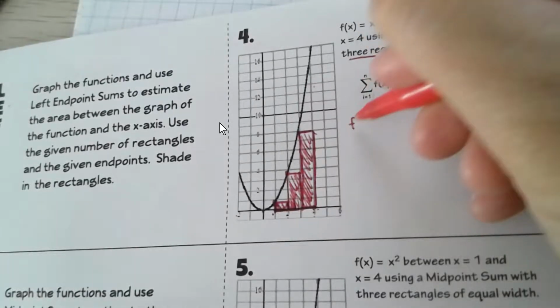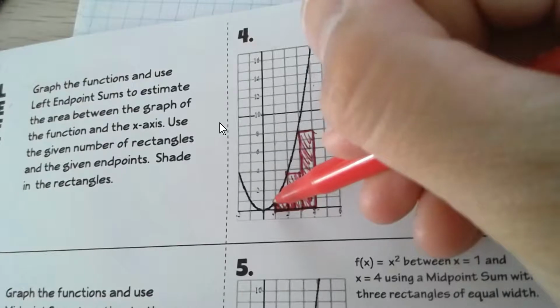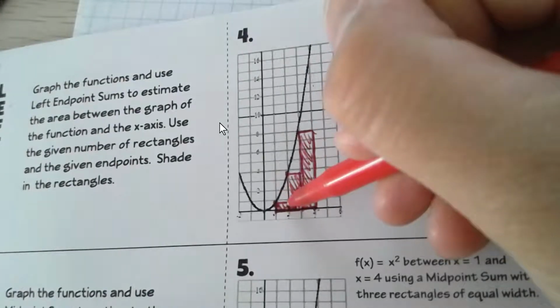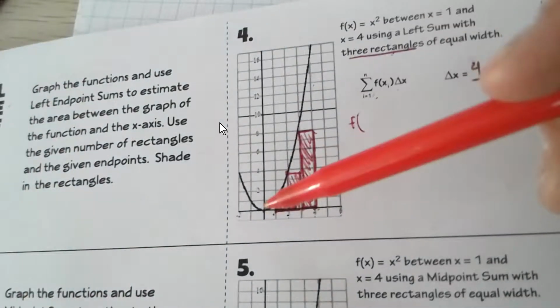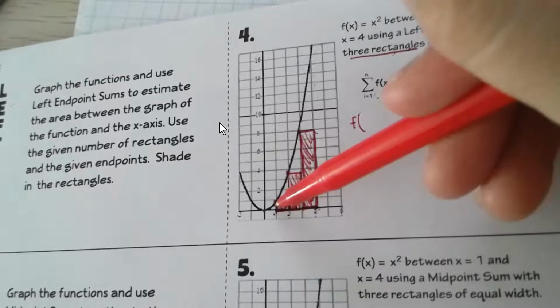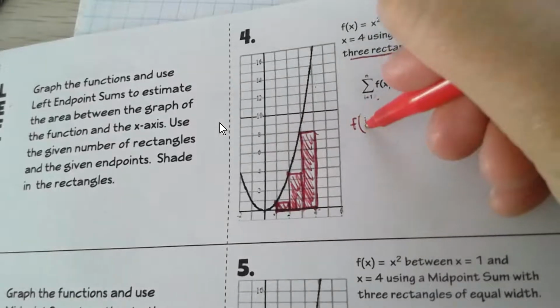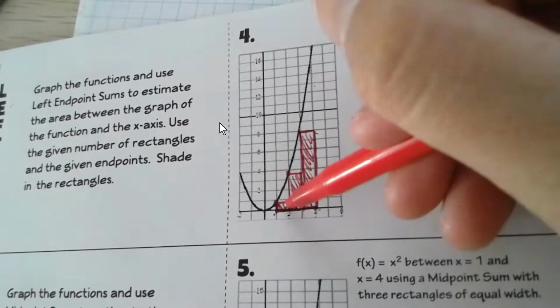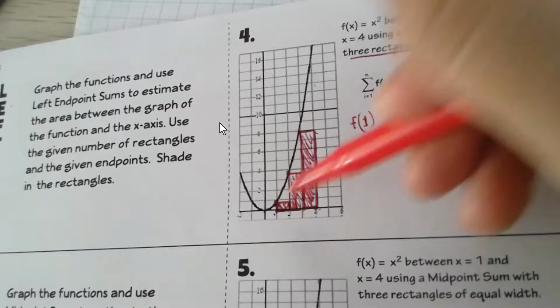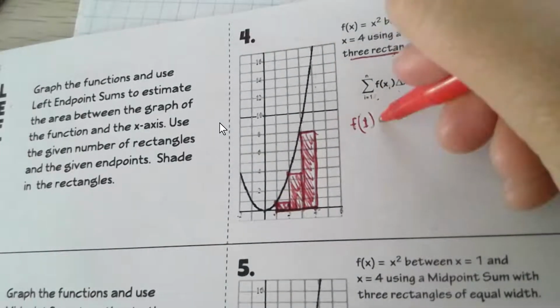If I took the height of this rectangle, what is the height? Is it f of 1 or is it f of 2? Sorry about this here. I actually took the function, or the y value, at x equals 1, not 2. So I'm going to say this is f of 1. So the area of this rectangle is the height at x equals 1 times the actual space, which is 1.